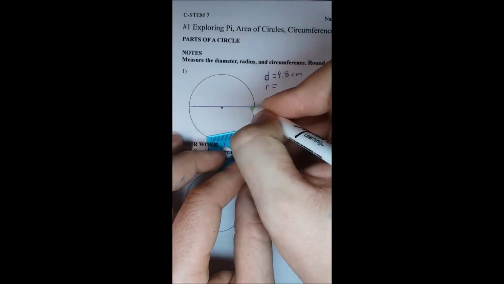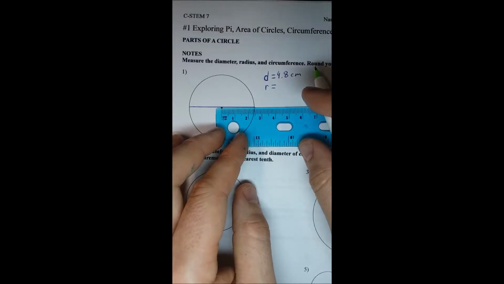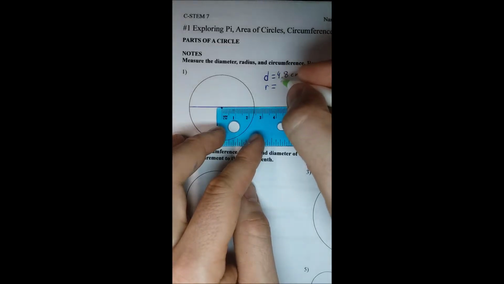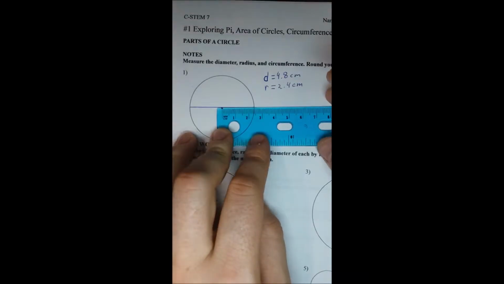Now radius. A radius is going to be half of that, because radius is a distance from the center of a circle to any point on a circle. So we just have to measure it this way, and I'm measuring just under 2.5. If you divide 4.8 by 2, you get 2.4 centimeters. Again, all of this is approximate.